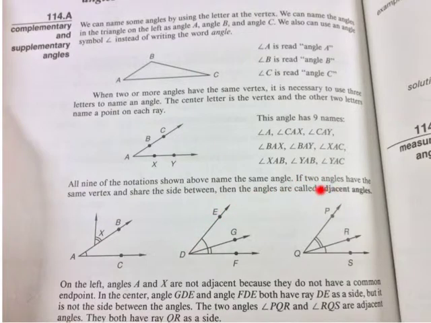So GDE and FDE both have DE as one of their sides, but it is not this one that comes between the angles. The two angles PQR and RQS are adjacent angles.